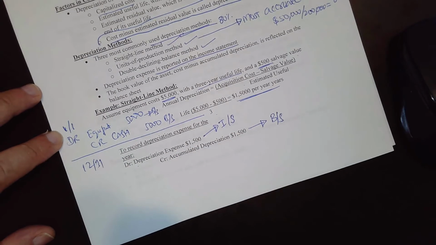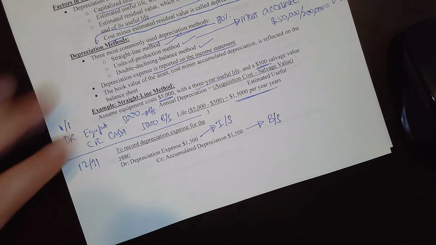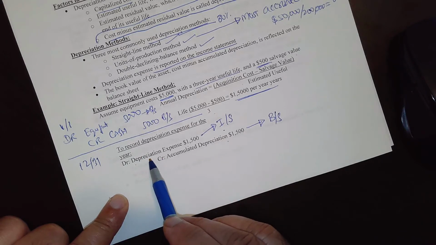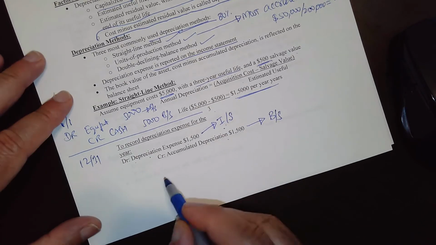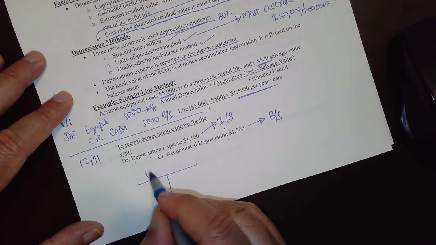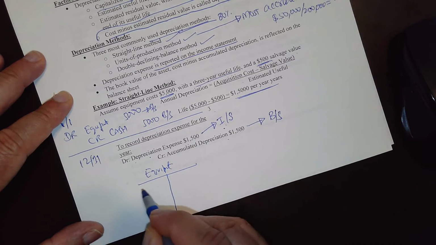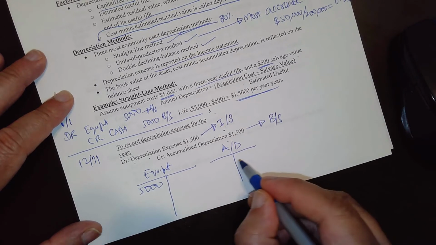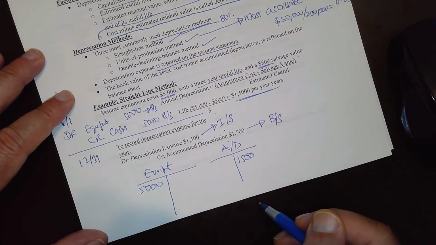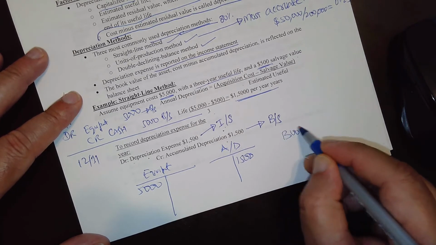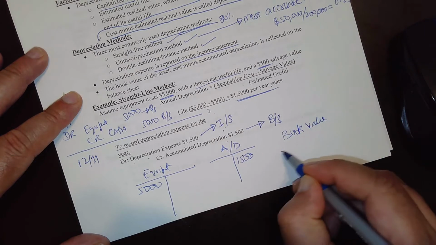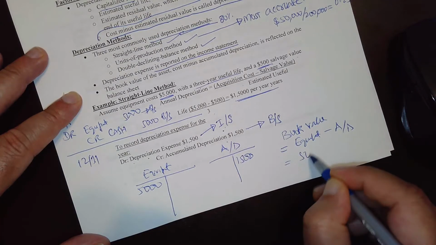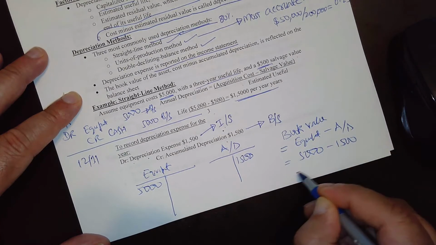So on January 1st you bought, you just change one asset with another asset. But at the end of the year, you have this depreciation expense going into the income statement. So on this balance sheet, you have the equipment for $5,000 and you have accumulated depreciation side by side for $1,500. Always have a credit balance. So your book value, as we talked about, is equal to equipment minus the accumulated depreciation. So 5,000 minus the 1,500 is 3,500.